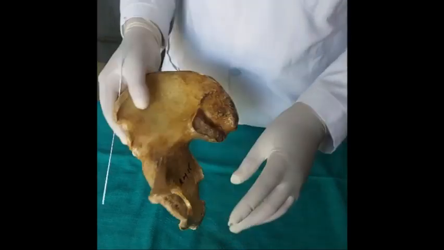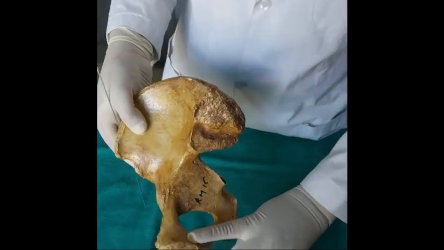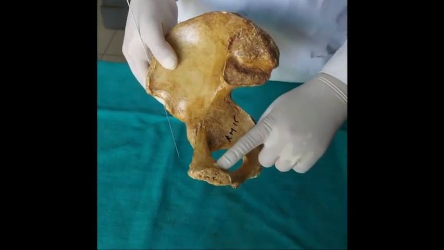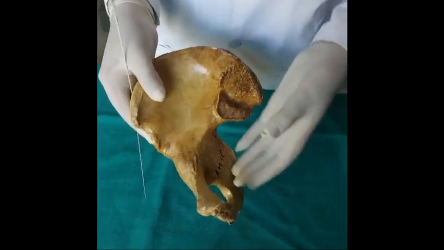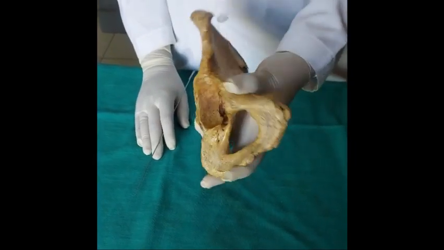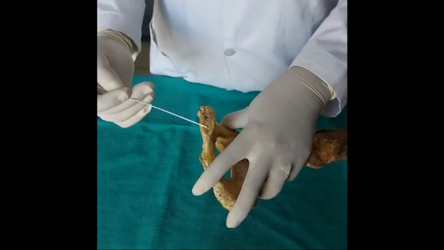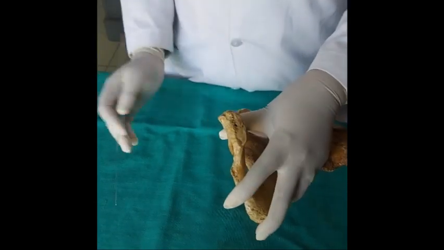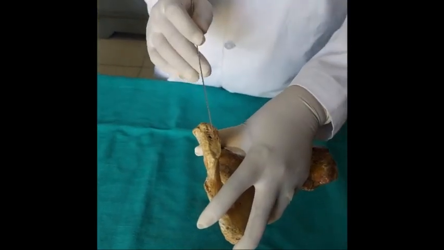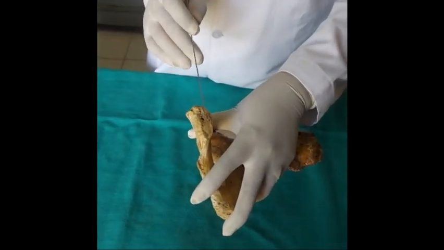Posterior surface is the pelvic surface, which is related to the urinary bladder, and it gives attachment to the ligaments associated with the urinary bladder. Medial surface, we know it articulates with the pubis of the opposite side to form a secondary cartilaginous joint, which is called the symphysis pubis.